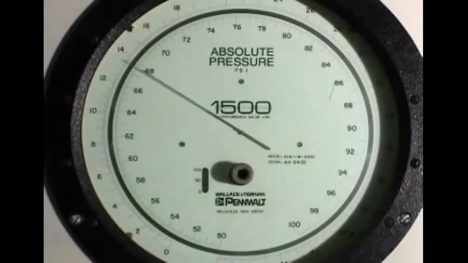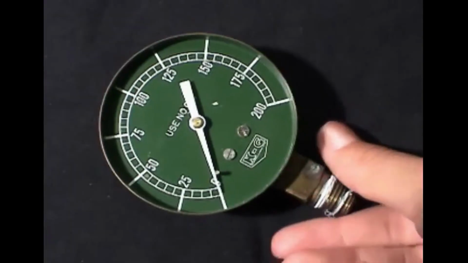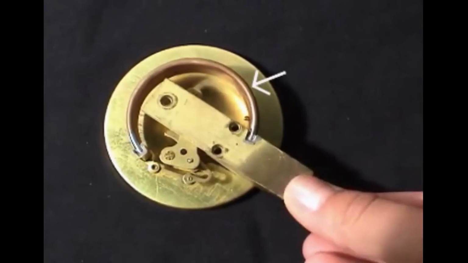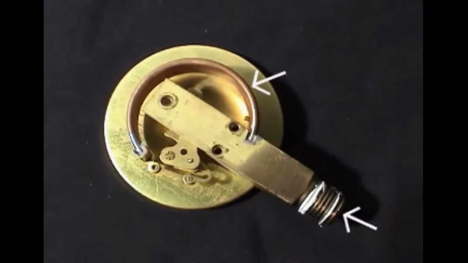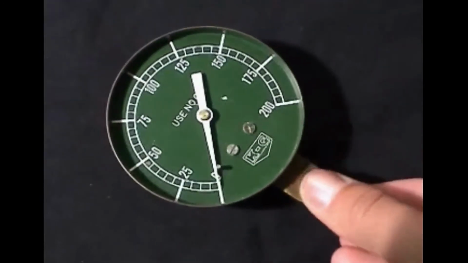As a vacuum pump draws the pressure down, the reading tends towards 0 on this absolute pressure scale. Both these instruments operate on the Bourdon tube principle. The curved tube is connected to the high pressure being read. A higher pressure tends to straighten out the tube and vice versa. The end of the tube is connected to a linkage that drives an indicating needle on the face of the pressure gauge.